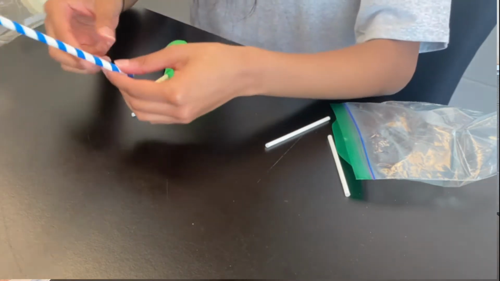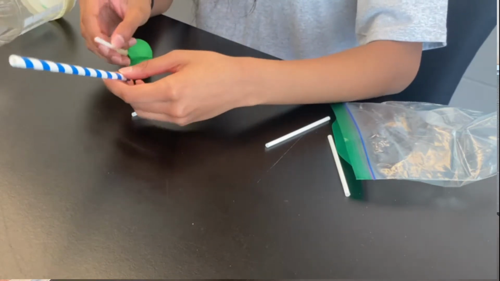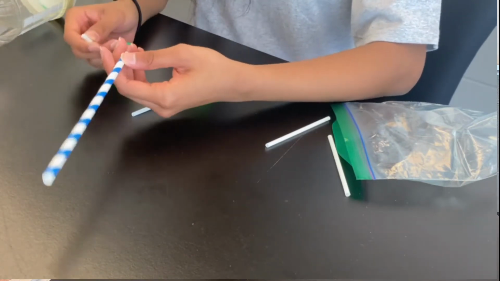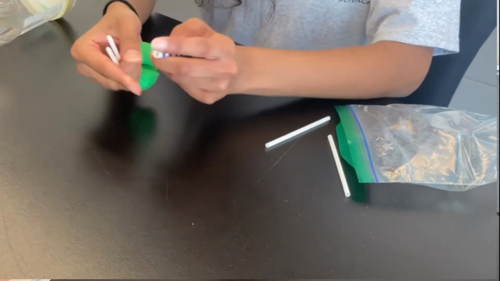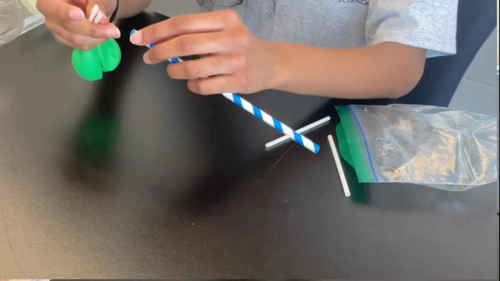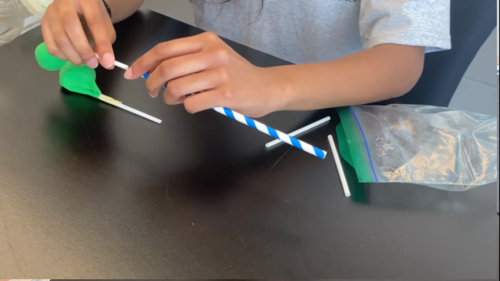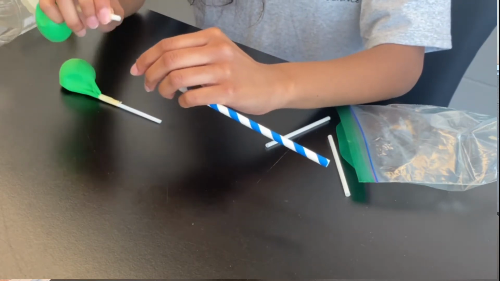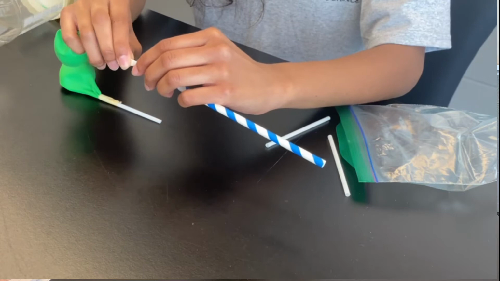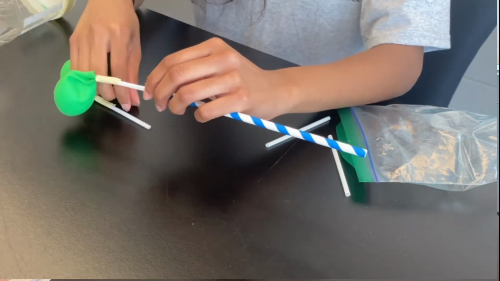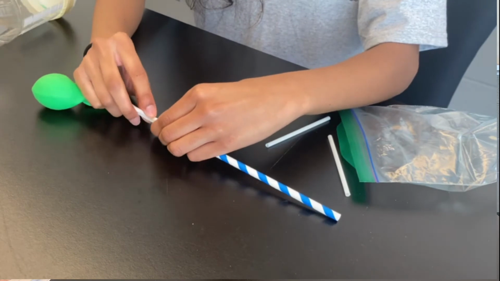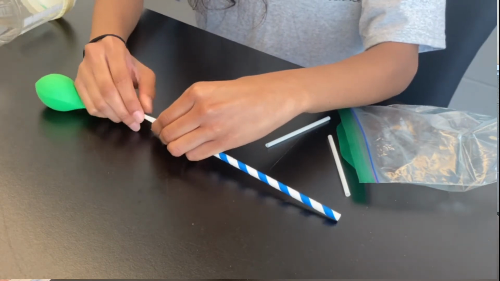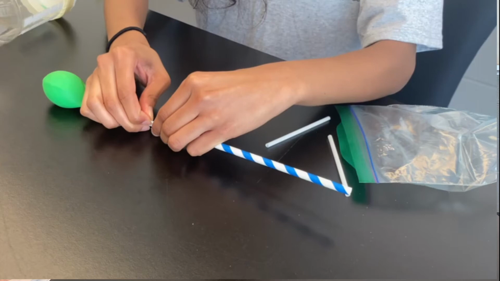So this next step might take you a couple tries, but that's okay. What you want to do is get both of these small straws into the end of our paper straw. The easy way to do this that I find works well is to start with one and push it in, and take your second straw and push down on the first straw and try to squeeze that second one in.